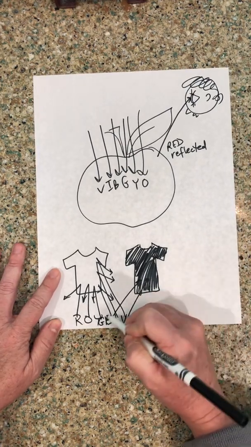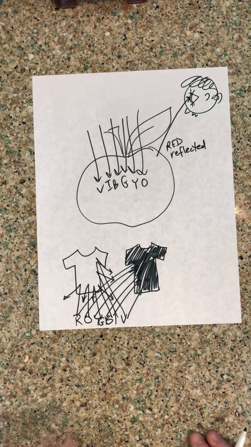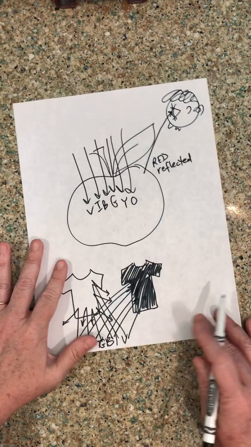Black absorbs all these colors. So when you are wearing something dark and it's very bright outside, it gets hotter because it's absorbing all that light, and light carries with it heat.